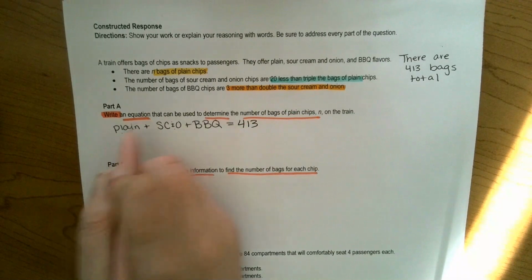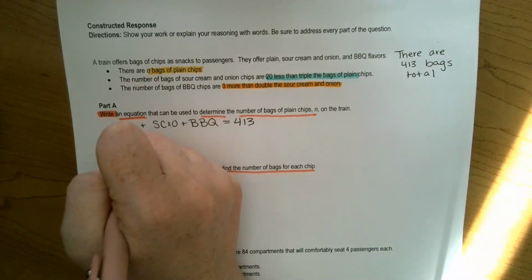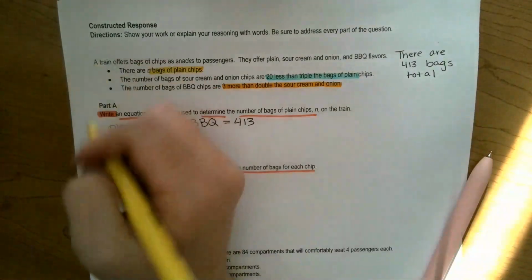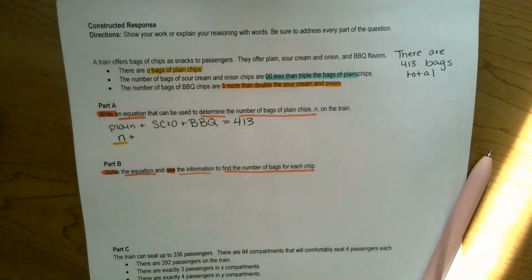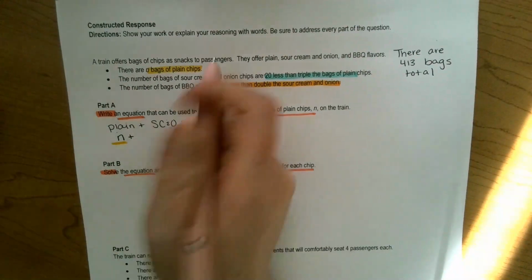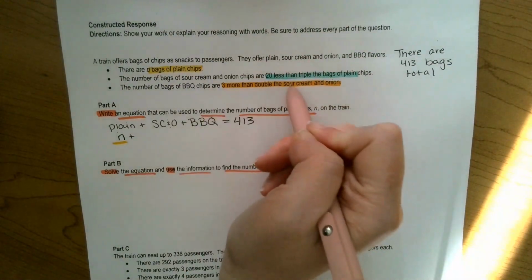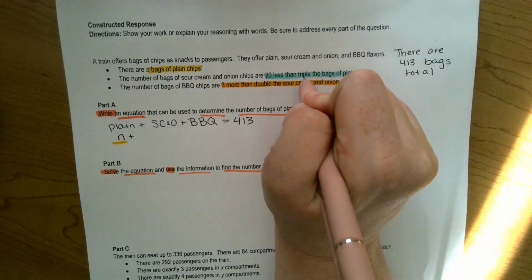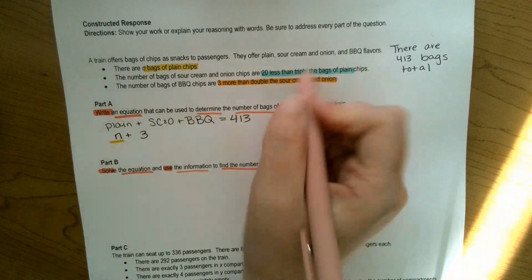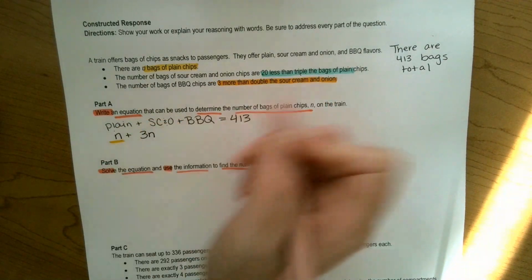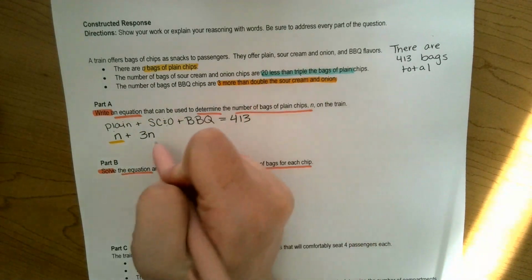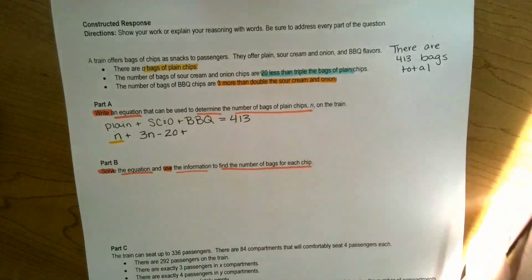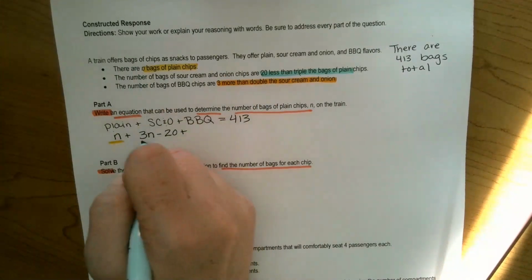So our plain chips, there are n bags of plain chips. Okay, so there's our plain chips. I'm going to highlight that or underline it in yellow. Sour cream and onion, we have 20 less than triple the plain chips. So triple means to multiply by 3. So we're going to take our plain chips and multiply it by 3, and then we want 20 less than that, so we're going to subtract 20. Alright, so there's our sour cream and onion, that's in blue.